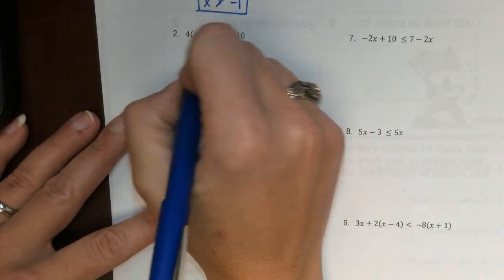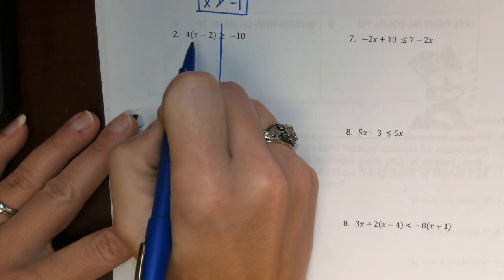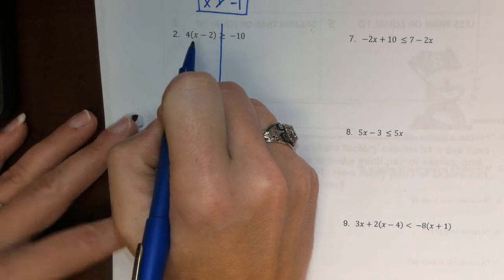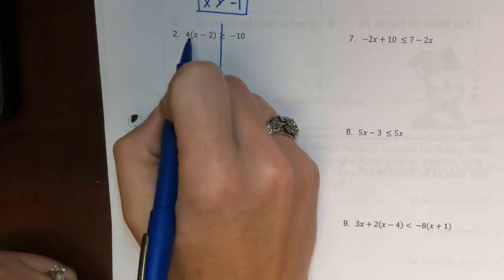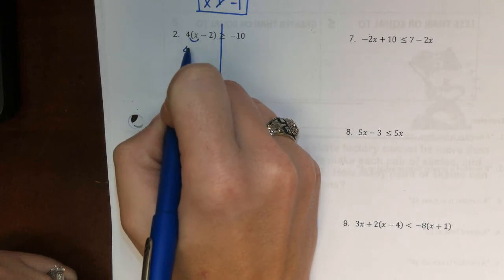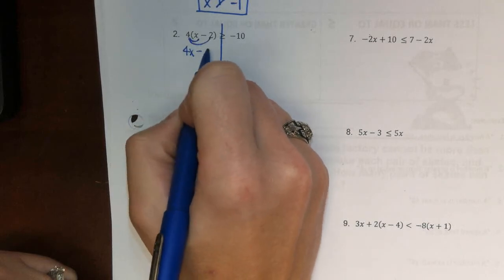Okay, number 2. On this one, we see some parentheses, so we know we have to do some distribution. Okay, so 4 times x is 4x. 4 times negative 2 is a negative 8.